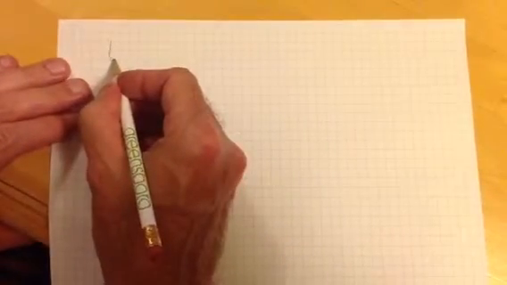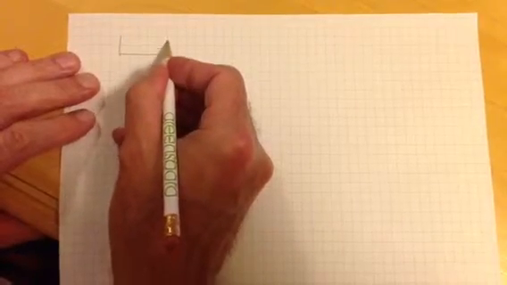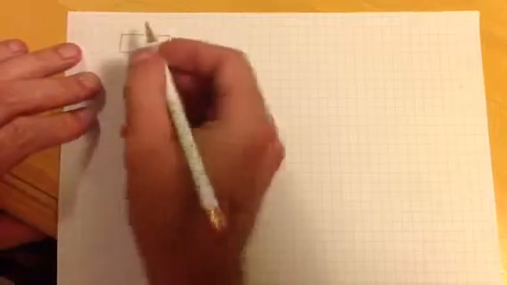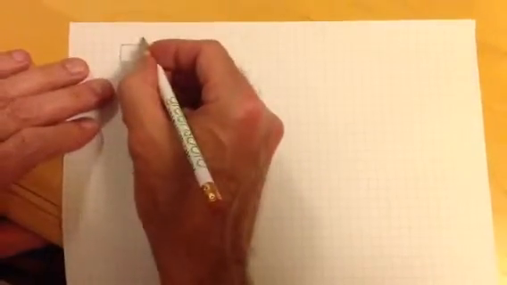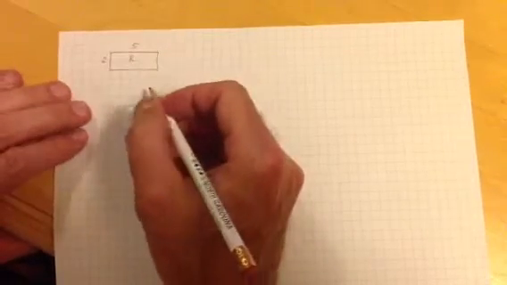Alright, I'm going to draw a 2 by 5 rectangle. And I'm going to call this rectangle R. It's 5 units this way and 2 units this way.